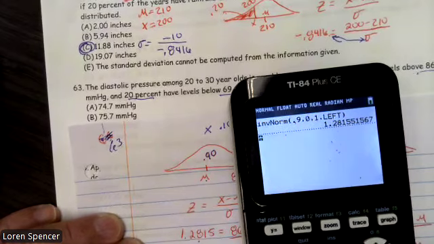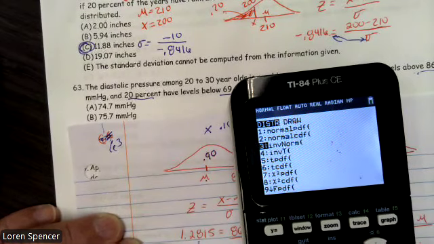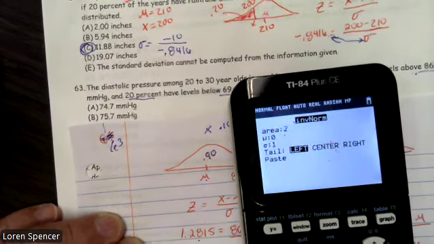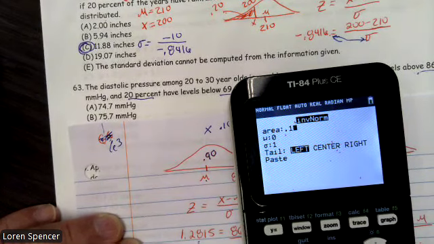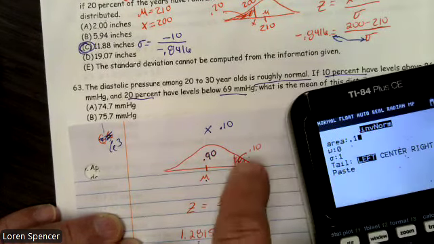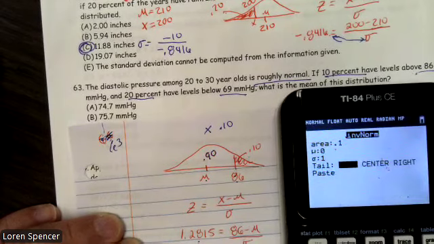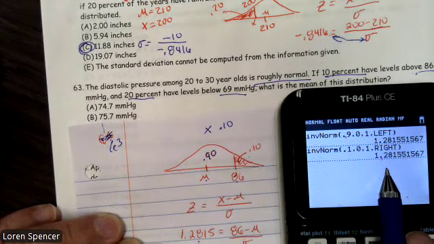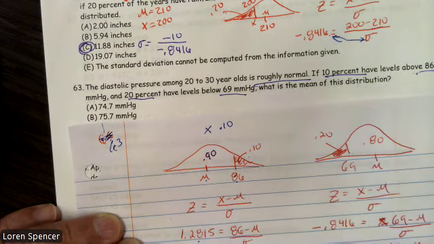Now, if I had gone 2nd Vars, inverse norm, and used 0.1, which is the value they actually gave me, then I'm on the right-hand side, and I'll still get the same thing, but make sure that you have the correct left and right. So the picture really helps with that.